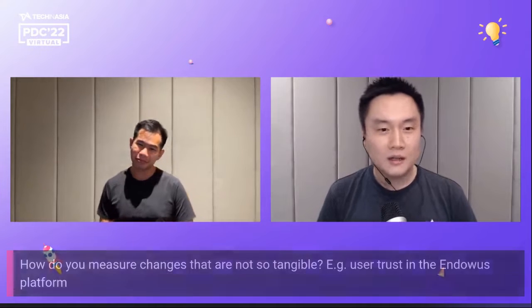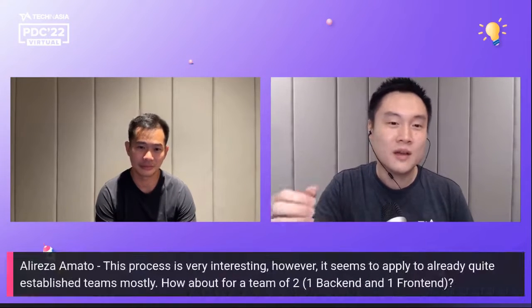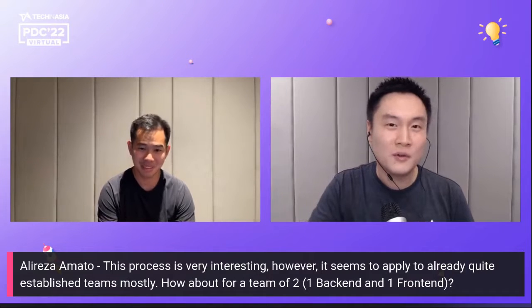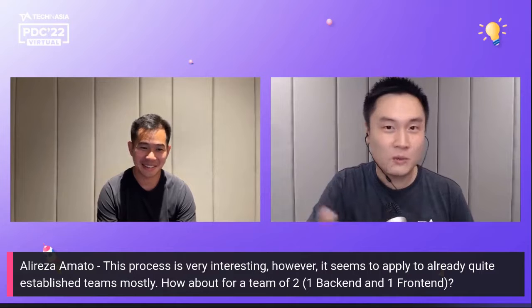Okay. So you did mention earlier about who to bring in at what point of time to work on what thing. So the team factor of it. Sure. There is a question here from Ali Reza. Apparently, I guess from a very small team because they ask, this process is very interesting. However, it seems to apply to established teams and organizational charts. How would you go about doing this for a team of two? One person on the back end, one person on the front end.